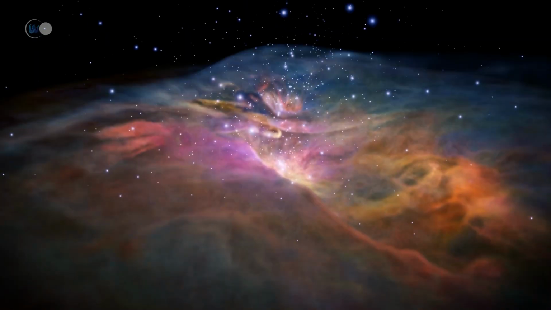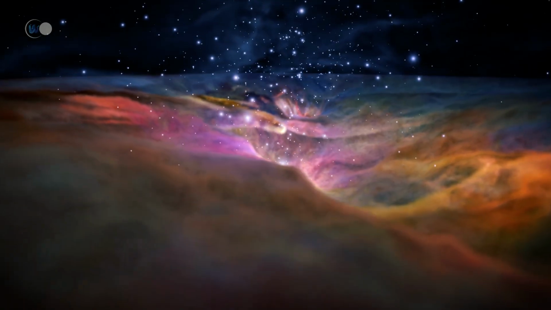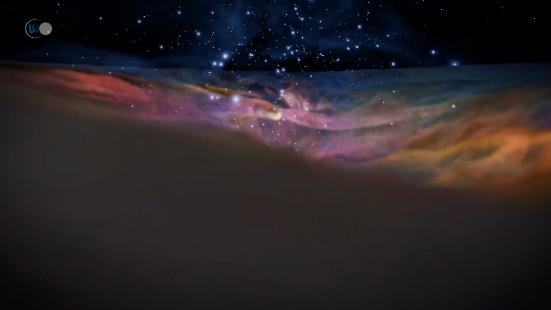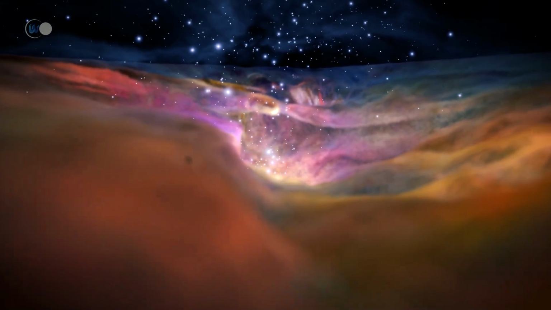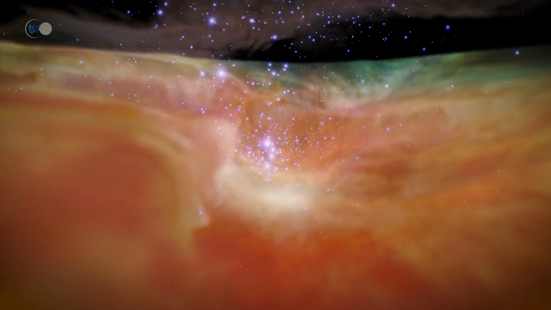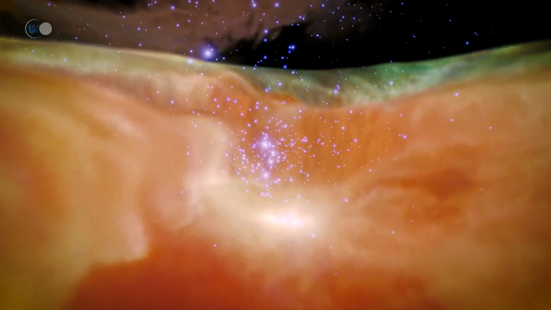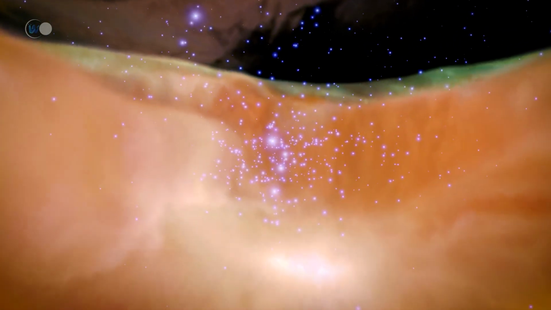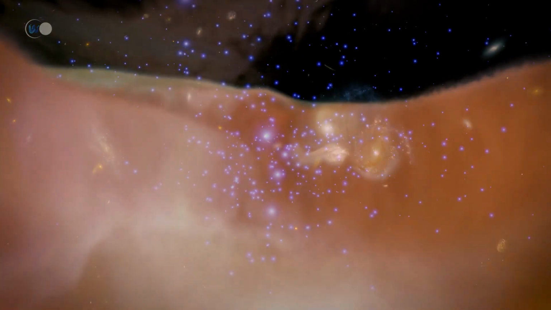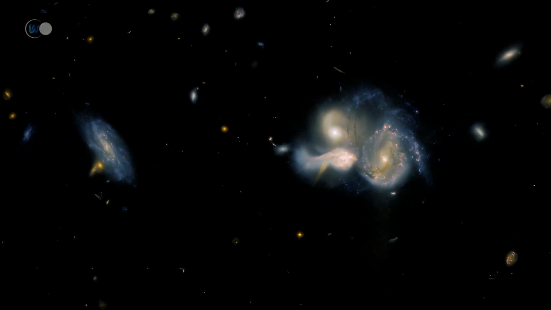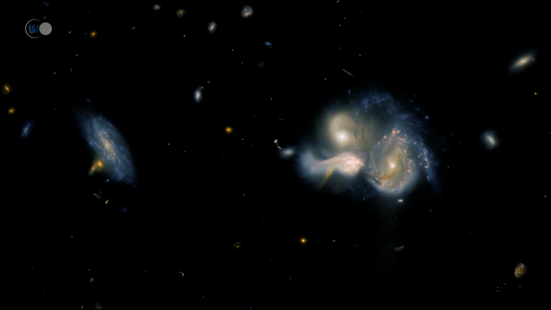Among other things, the telescope has uncovered galactic clusters billions of light years away. These are spiral and even irregular galaxies that are no longer counted today. There are two possible explanations for their disappearance.